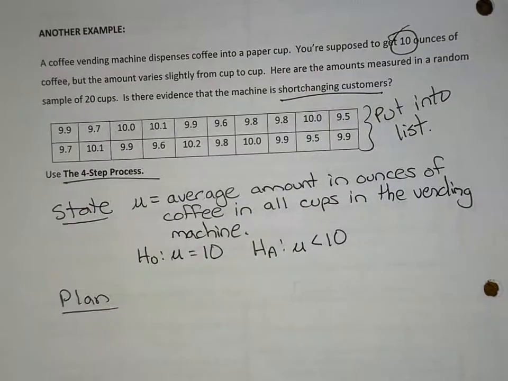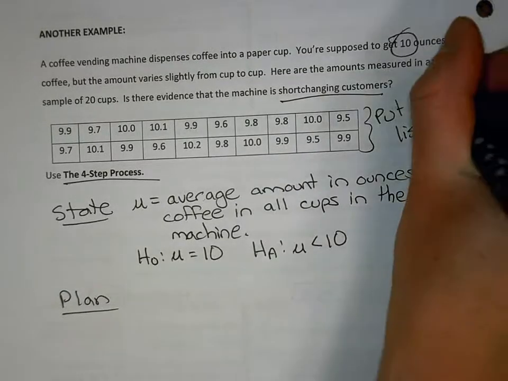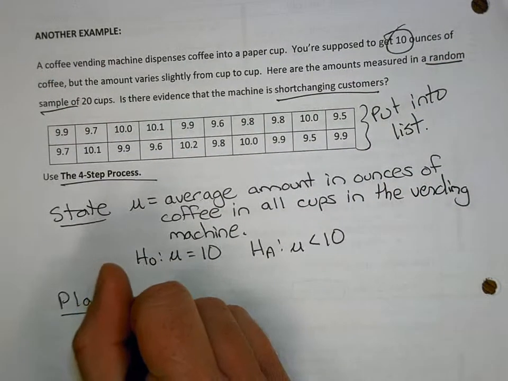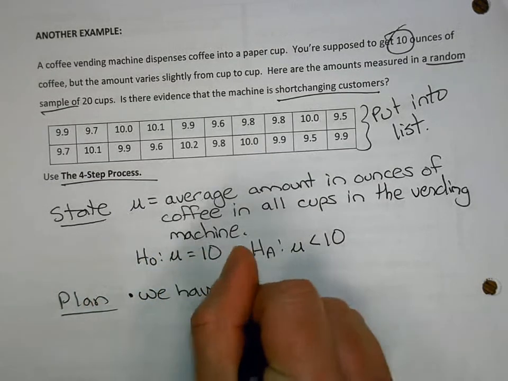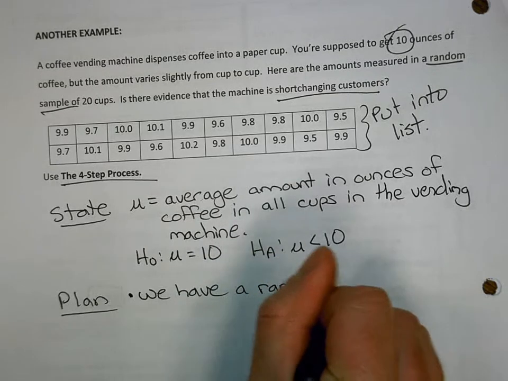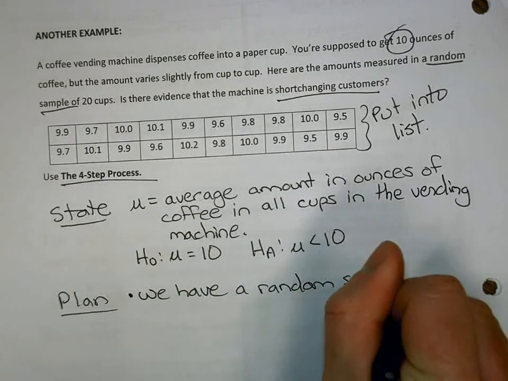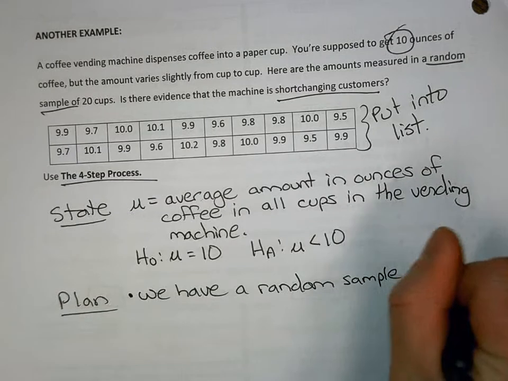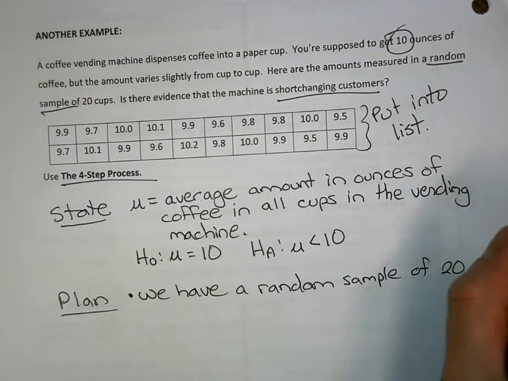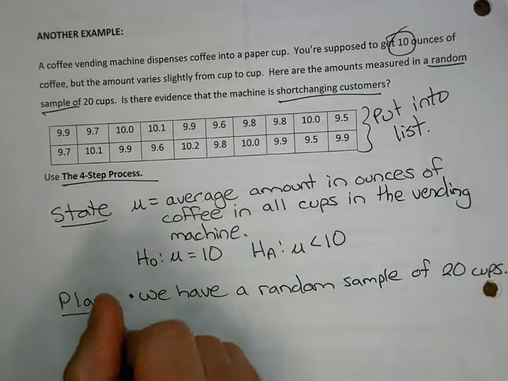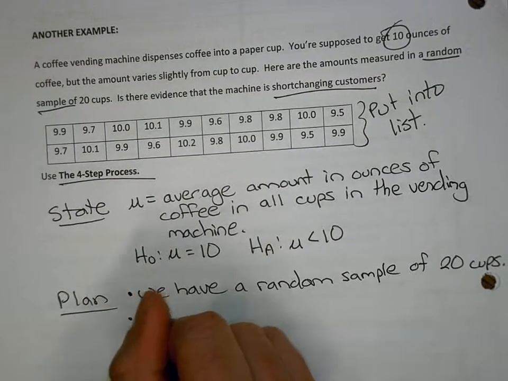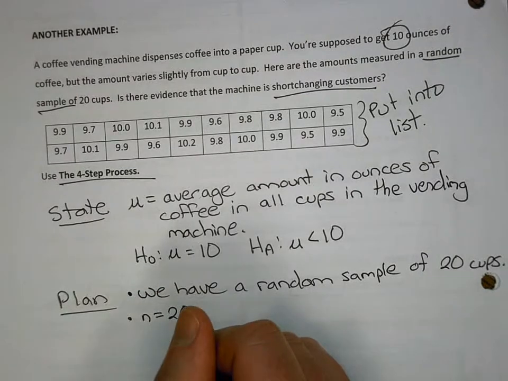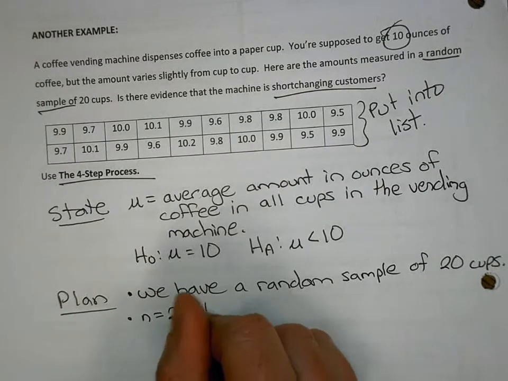Now the plan. Do we have a simple random sample? Yeah, it told us we had a random sample of 20 cups. Second one, this is where we have all that data. We have n equals 20. That's not at least 30, so we have to make a graph. Less than 30.